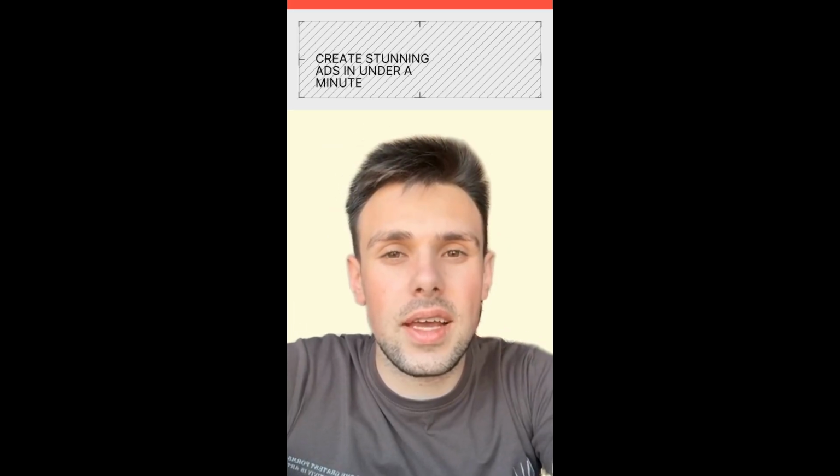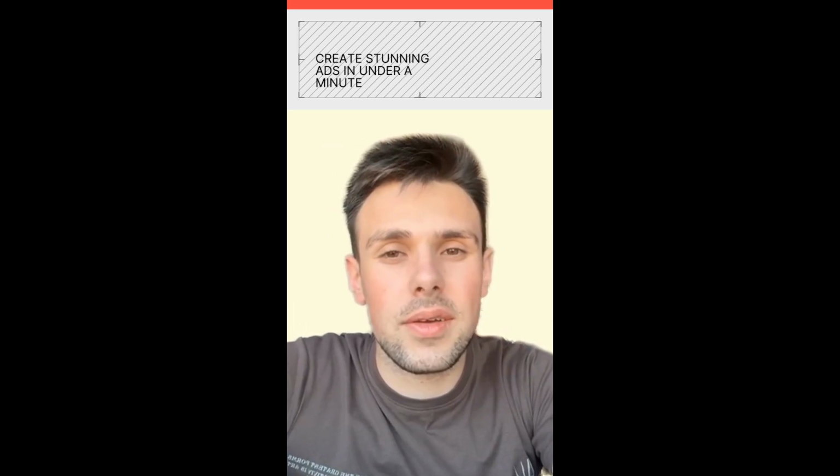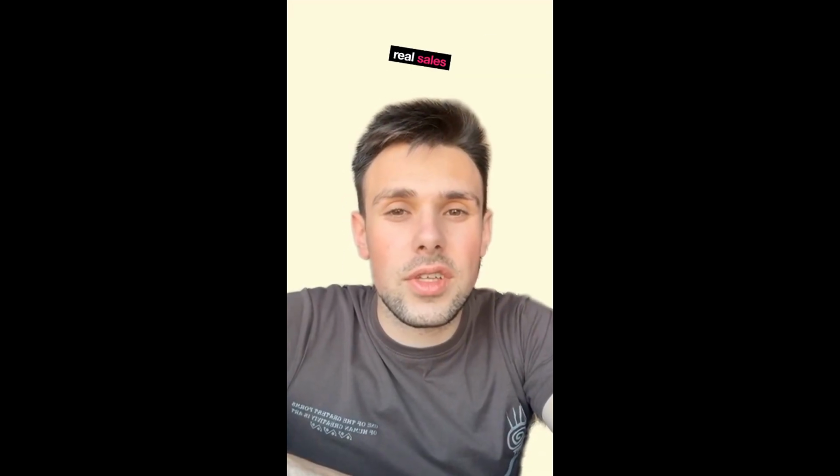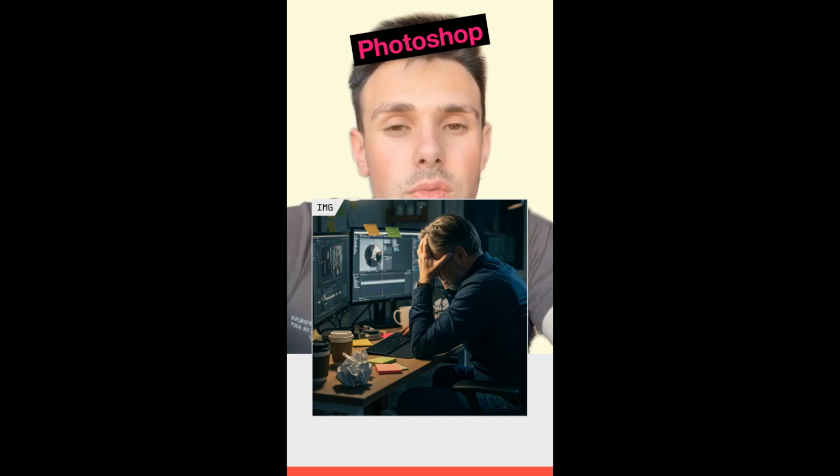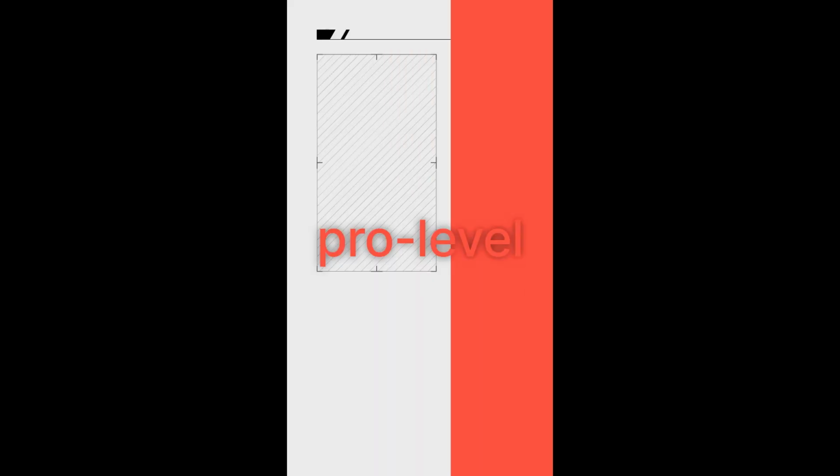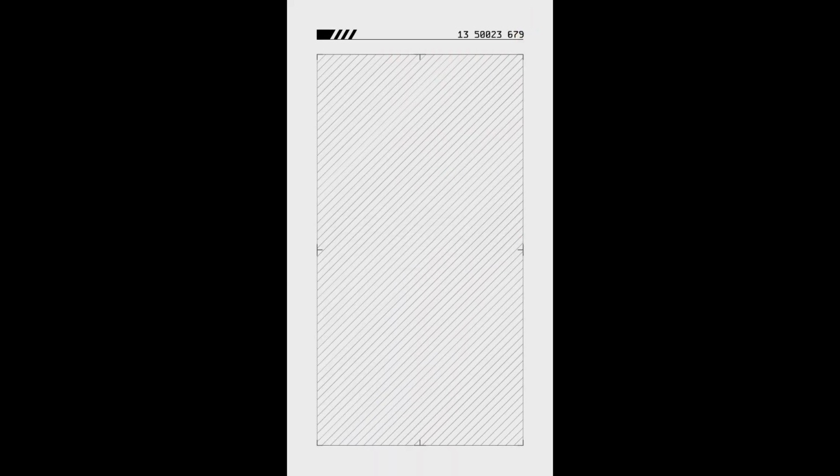Imagine this. Under a minute, you drop your product shot, pick a style you love, and voila! Two scroll-stopping ads ready to drive real sales. No more wrestling with Photoshop or hiring pricey designers. You get pro-level visuals for stories and feeds, while you spend your time growing your business.